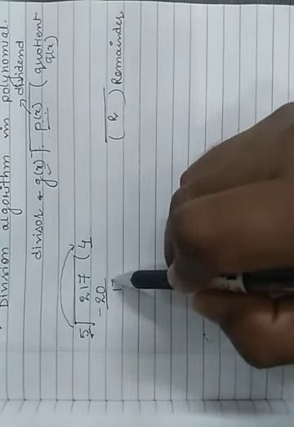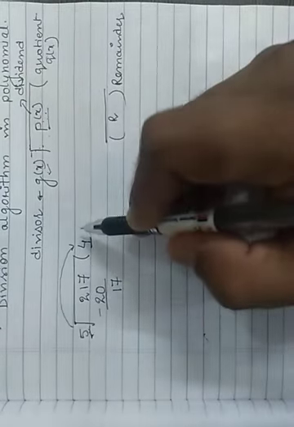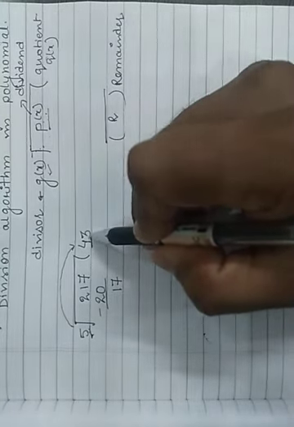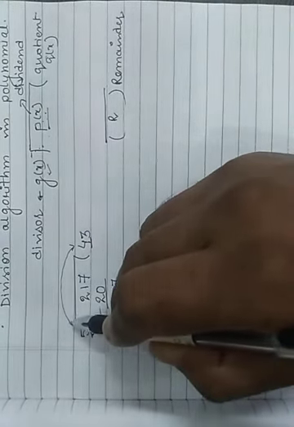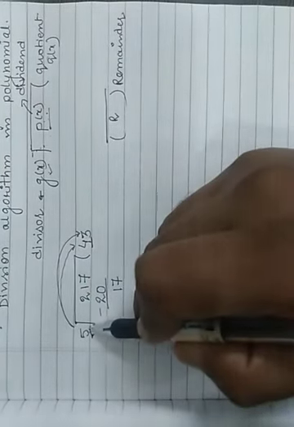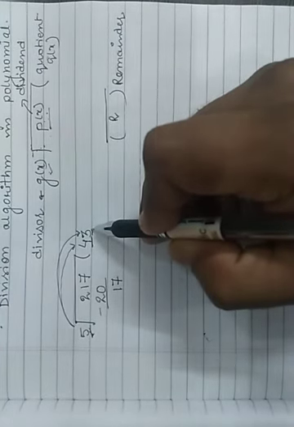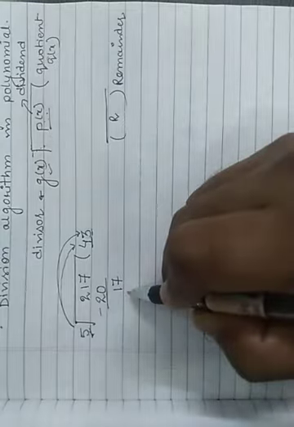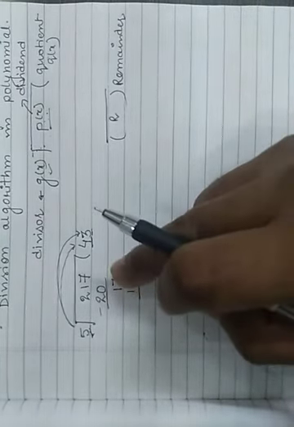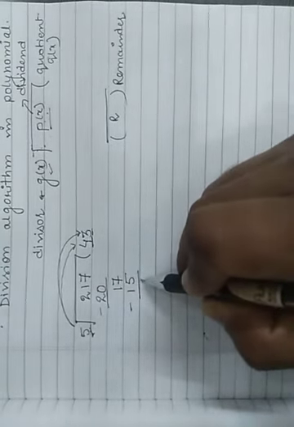And after subtraction, suppose here we have 17, then we again find an appropriate quotient term. Here it is 3. Again I will multiply 5 into 3. It means every time we have to multiply the divisor with the next quotient term. So 5 into 3 is 15. We put the product here, and then we perform the subtraction, and we get 2.